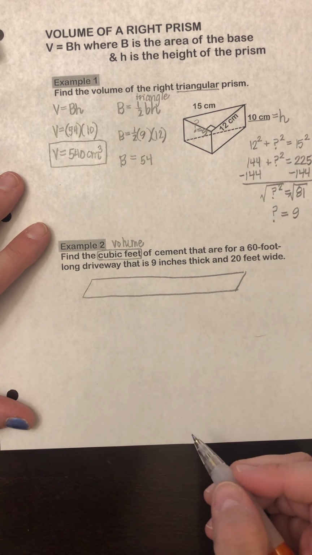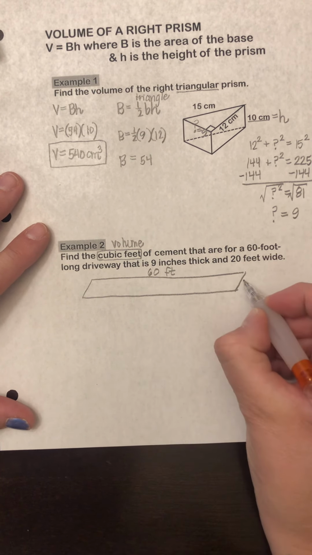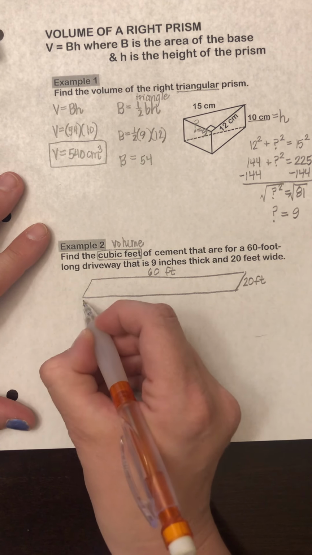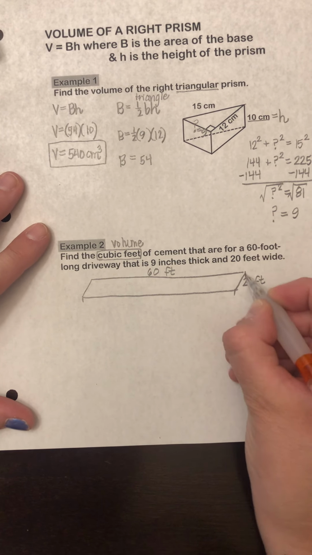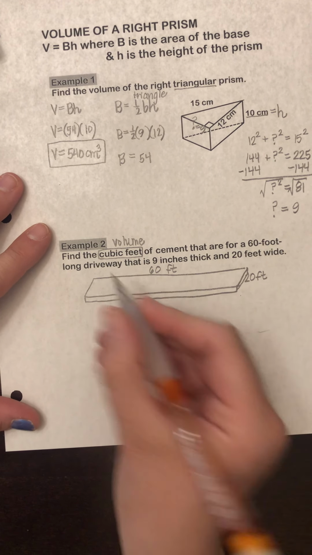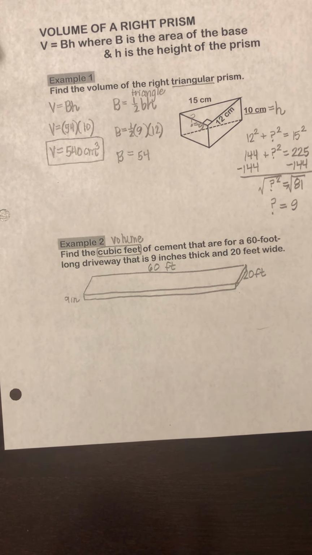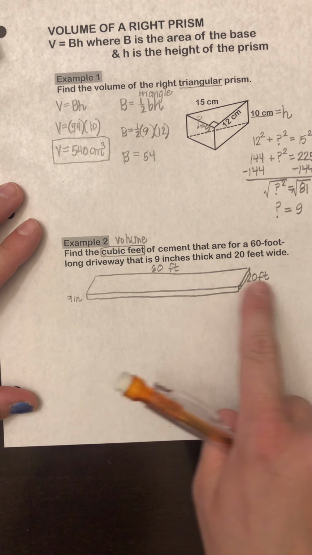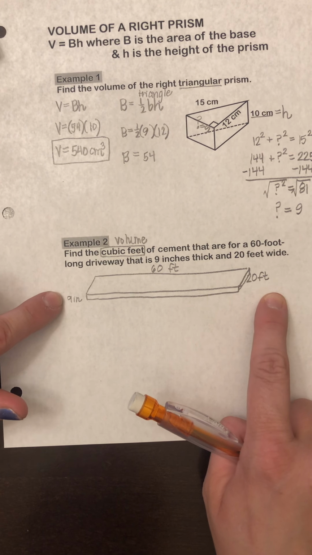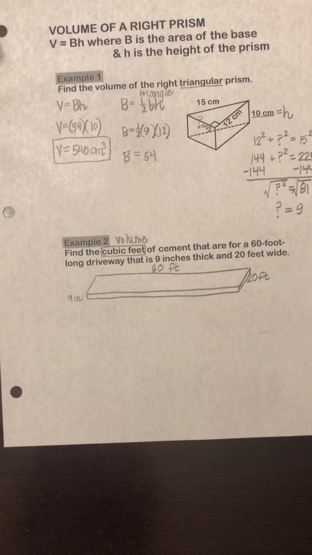So we have a driveway, and it is 60 feet long and 20 feet wide, and it has a thickness of 9 inches. How's everybody doing? Okay, there's my picture. Now, let's talk about this, because right away I hope that you're noticing that these have the same units, but here's the problem. This is a different unit. So right away, I need to change them all to be the same thing.